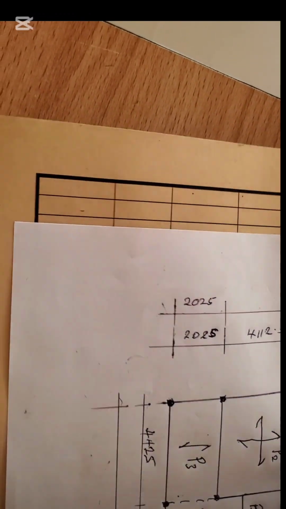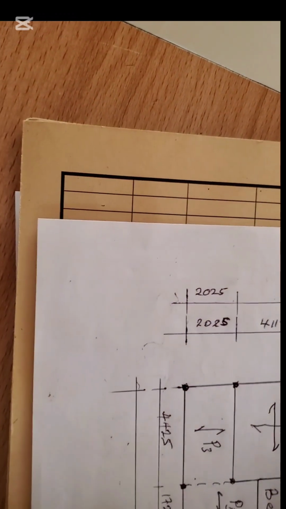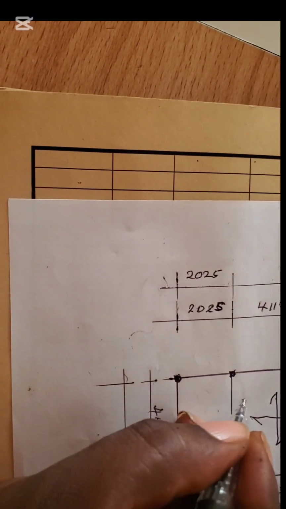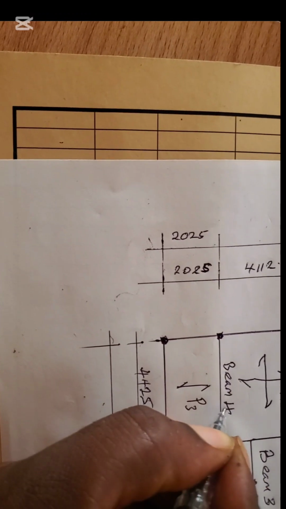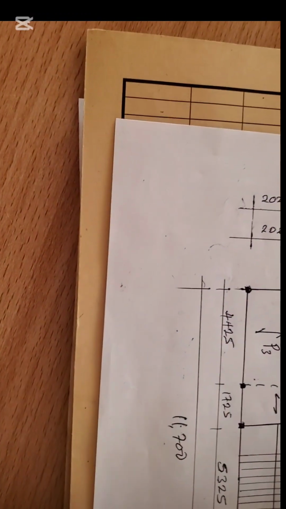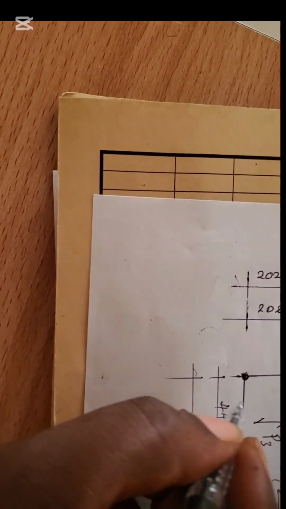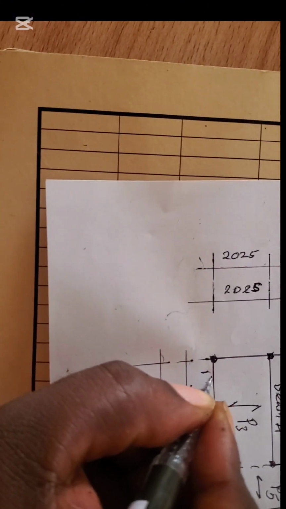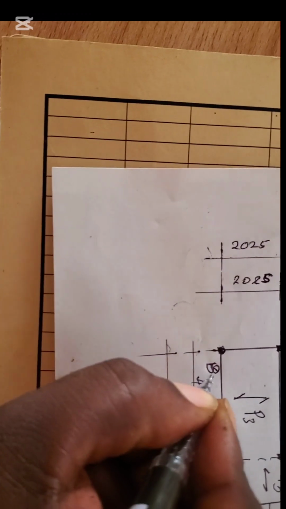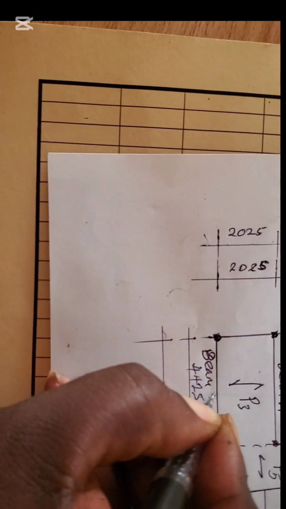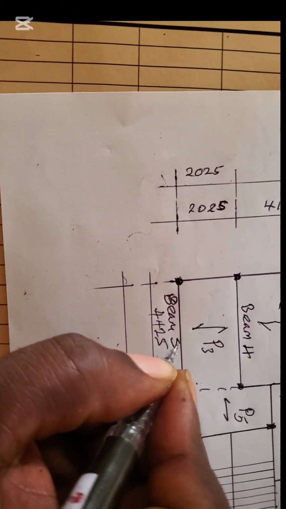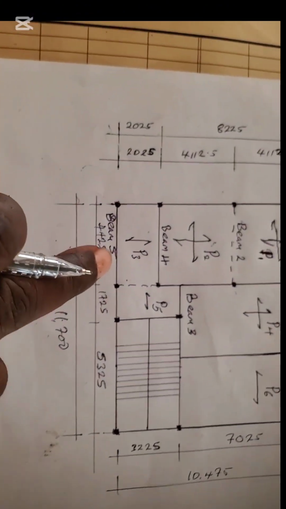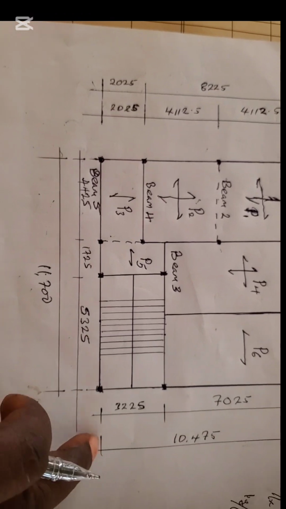This beam and this beam are the same. I can call this one beam 4. Then the next horizontal beam is this one. I call this one beam 5. Beam 5 runs from here to here.